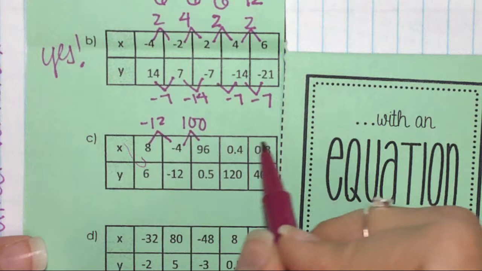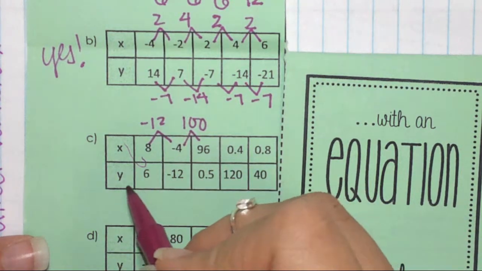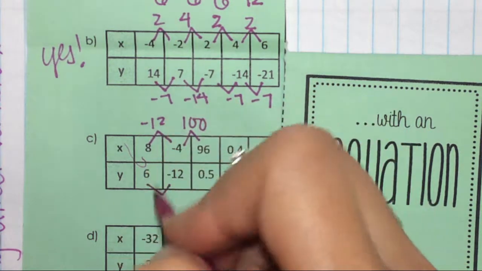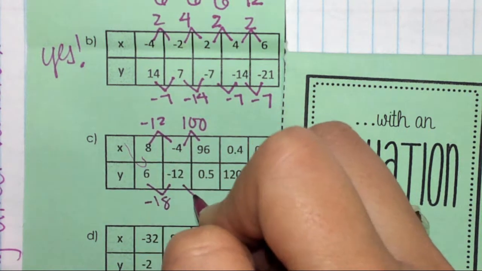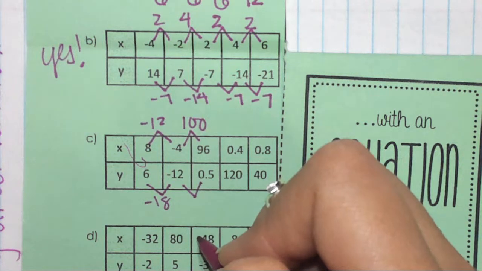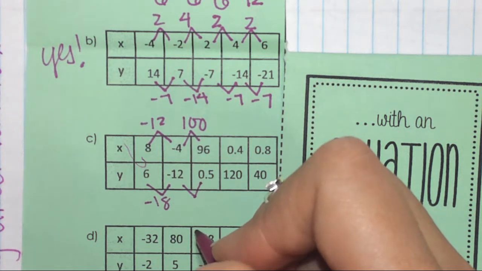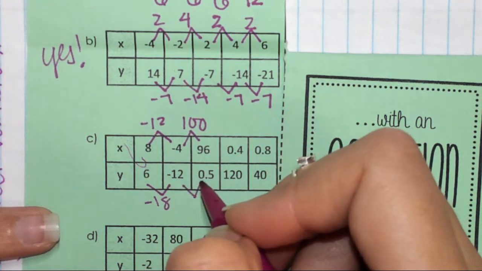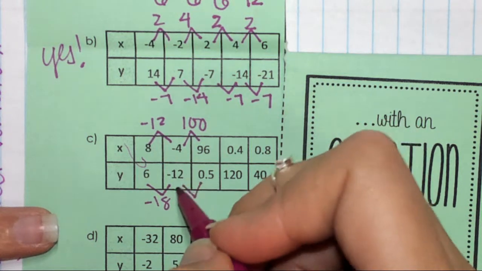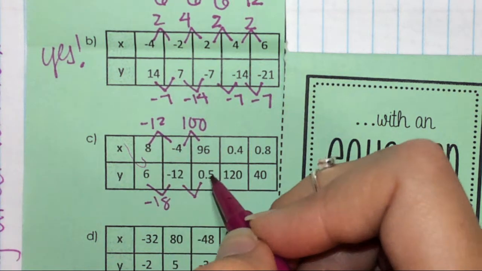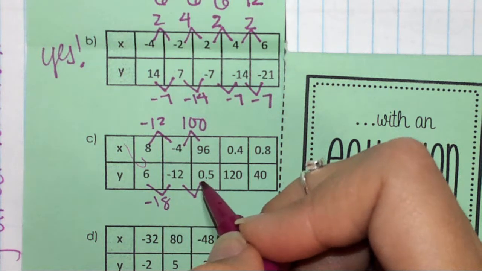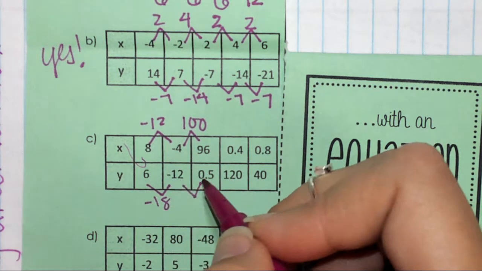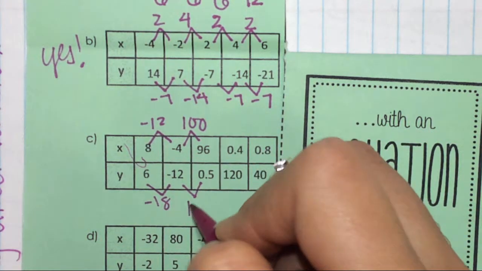Alright, now, instead of going all the way over, I want to look right here. How much are we decreasing from 6 to negative 12? Negative 18. And what about negative 12 to 0.5? Is it 11.5? Okay, guys, to get to 0, how many units do we have to go? Yes, it's 12.5. Think about it this way. When you're going from negative to positive, think about how many units you have to go to get to 0, and then you can add the rest. So to go from negative 12 to 0, that's 12 units, and then you add 0.5, so it's 12.5.